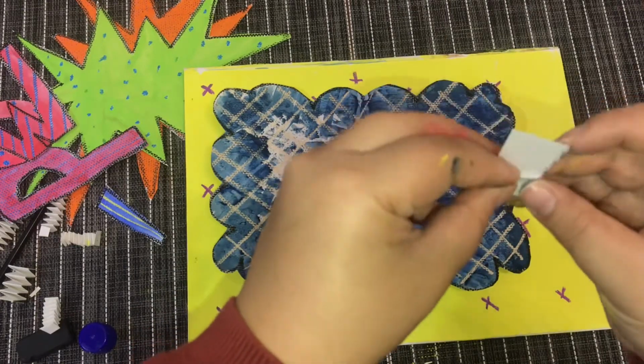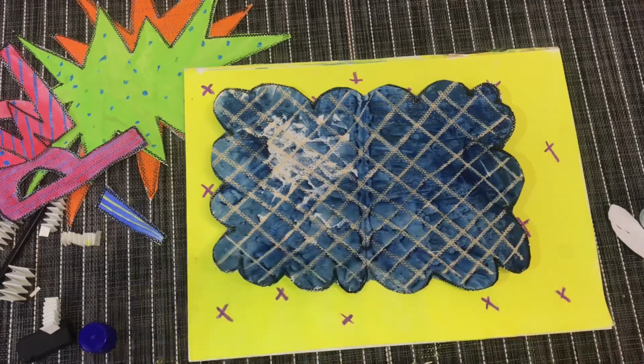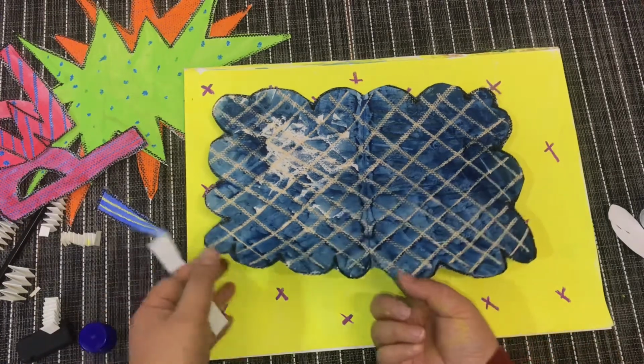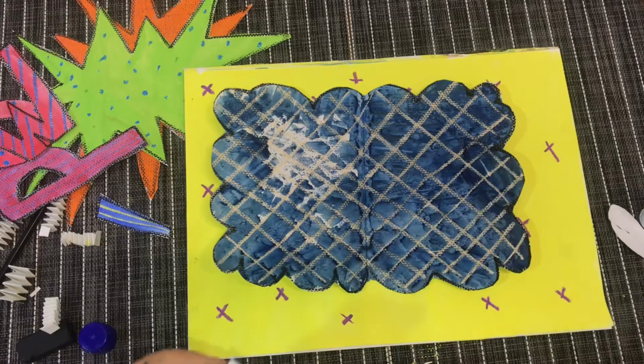Because this one you cannot see, you don't have to make it into spring. Okay, just fold it, and then after that you stick it at the back at this side. Okay, in the middle. Right, that is if you don't want to make any more spring.